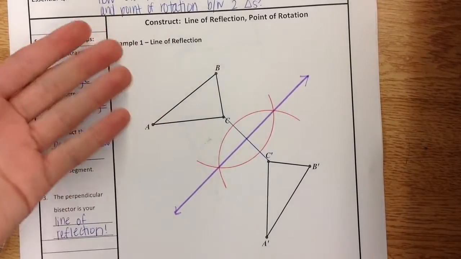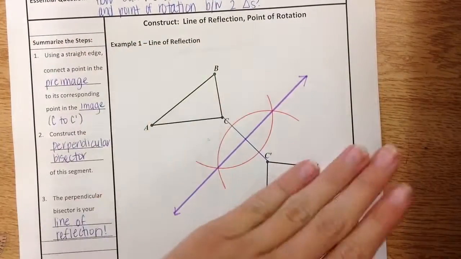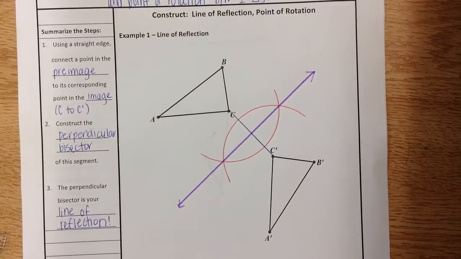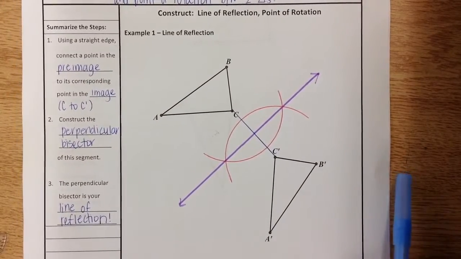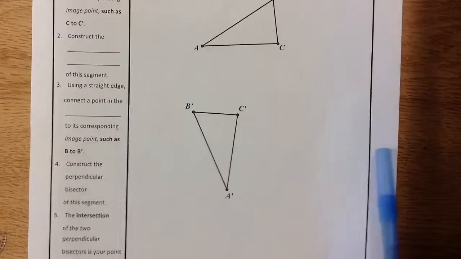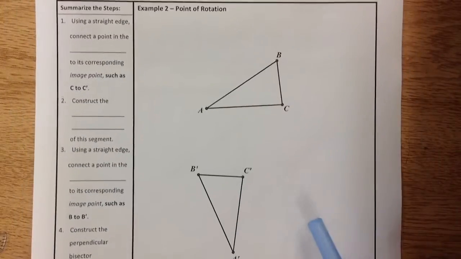You can see clearly that triangle ABC here was flipped over my purple line to land on top of the primes. If you flip your paper over, we're going to talk about how to do the point of rotation. This one's another pretty quick one. It's just a second step added on to what we just did.